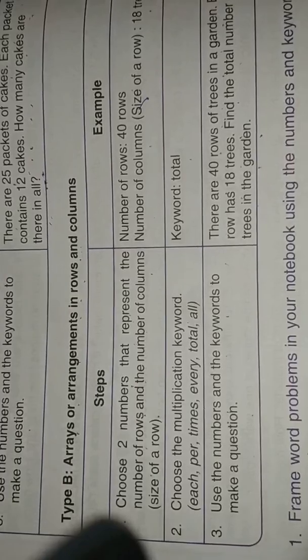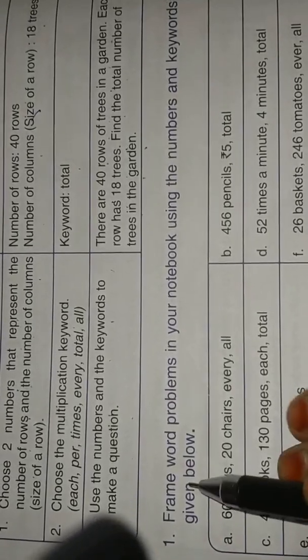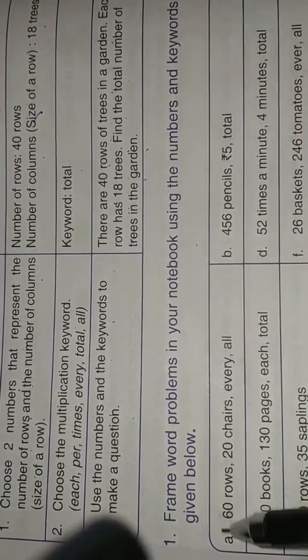Okay students, I hope your work is complete. Now we'll start the next question. Frame word problems in your notebook using the numbers and keywords given.